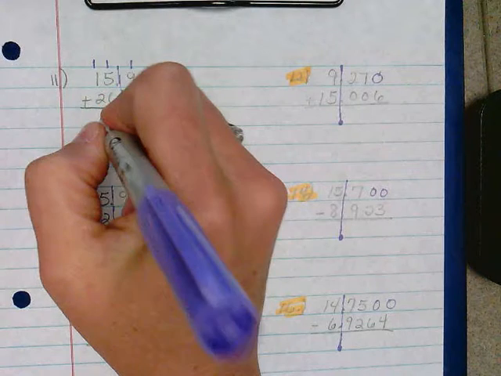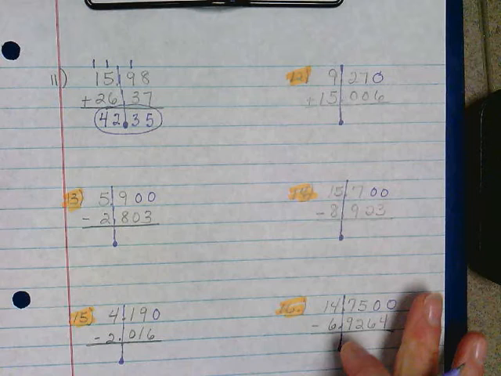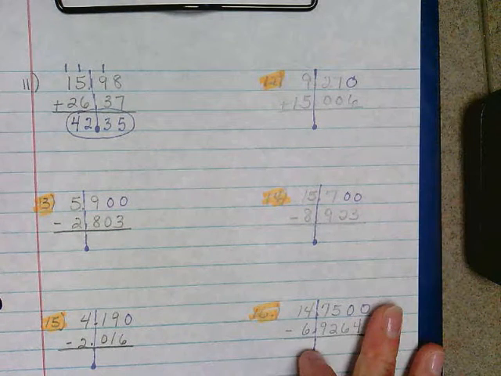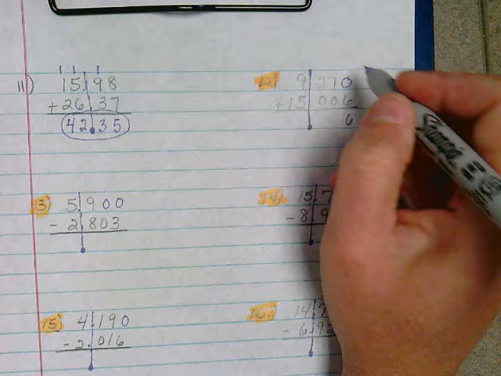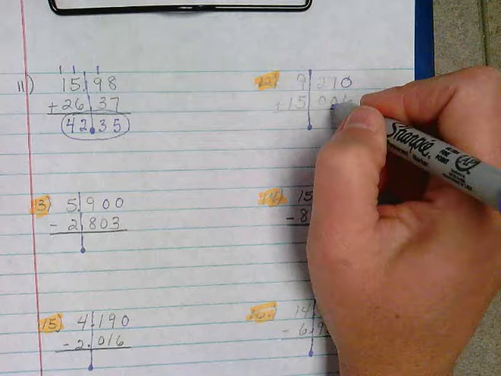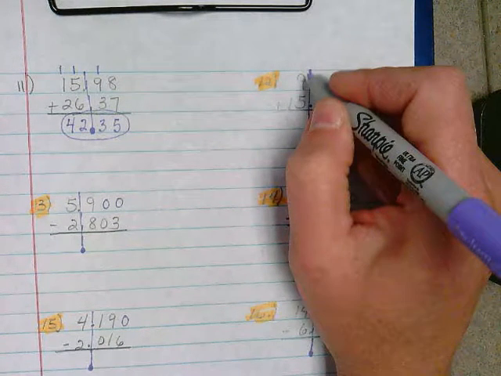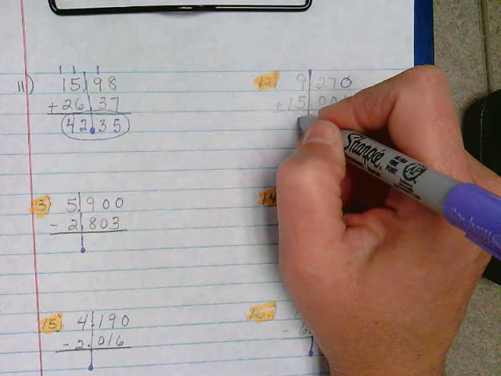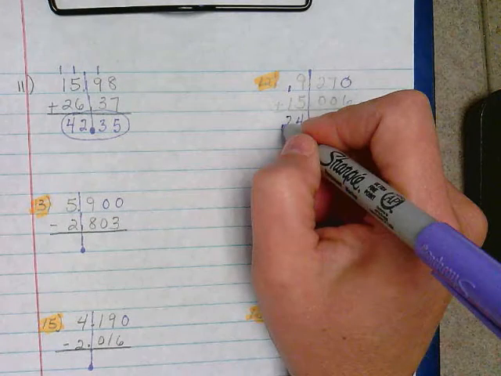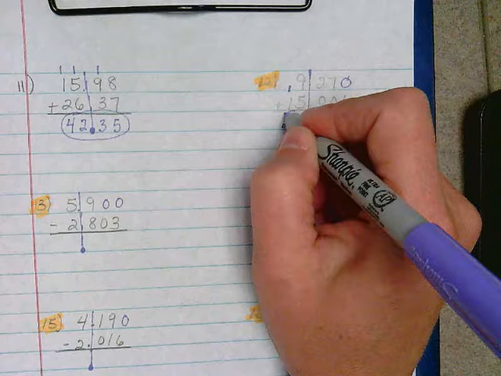Number 12. 0 plus 6 is 6. 7 plus 0 is 7. 2 plus 0 is 2. 9 plus 5 is 14. Carry your 1. 1 plus 1 is 2. Your answer should have been 24.276. Pay attention to your sign.